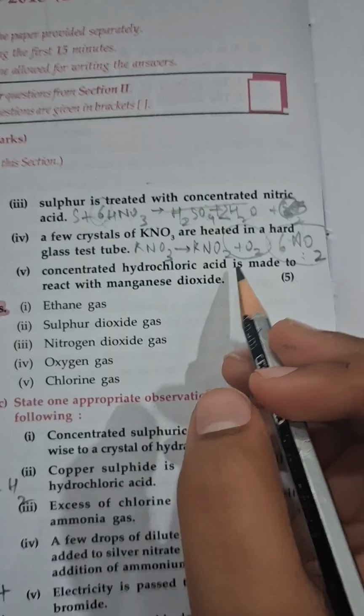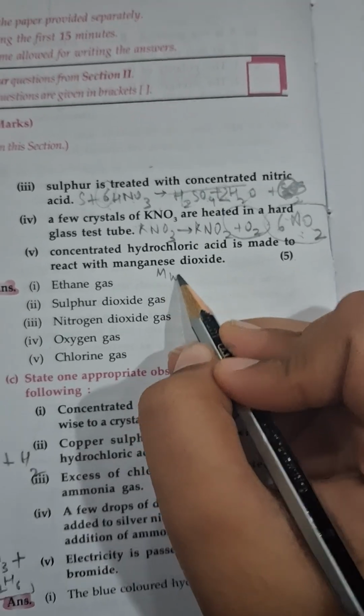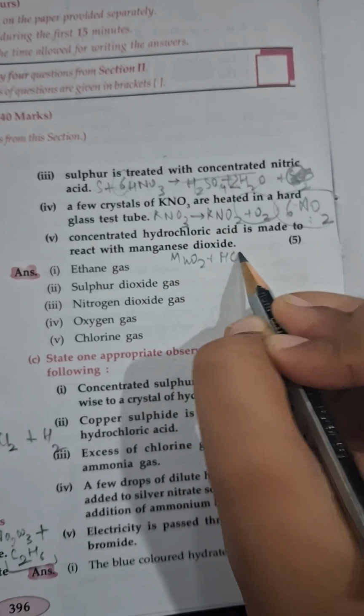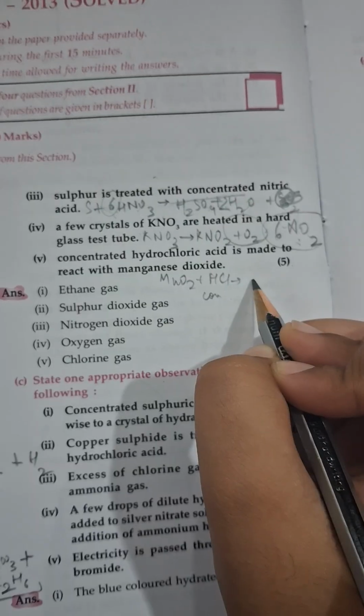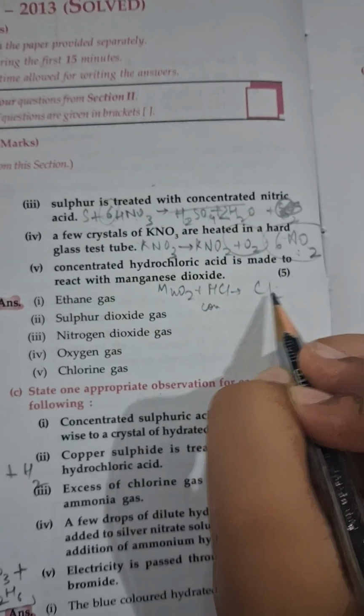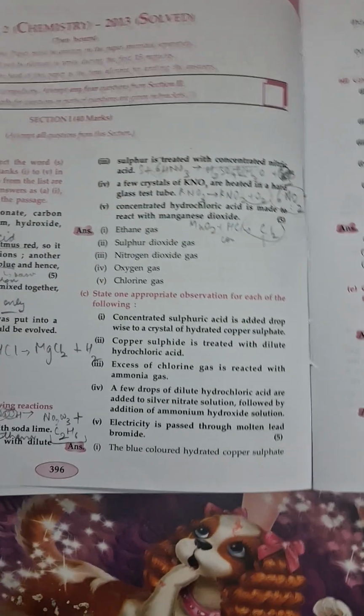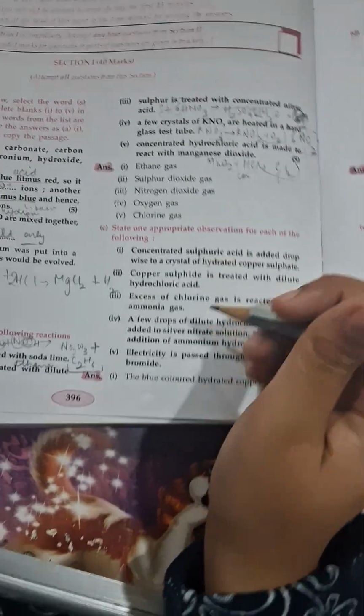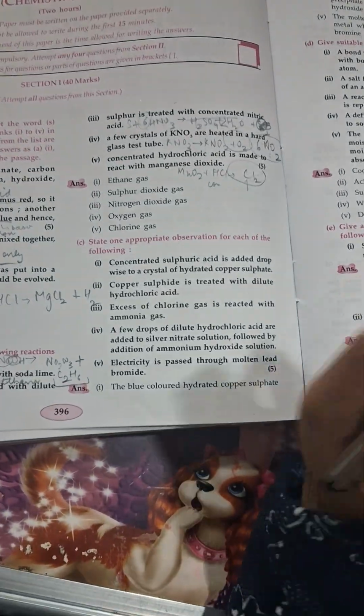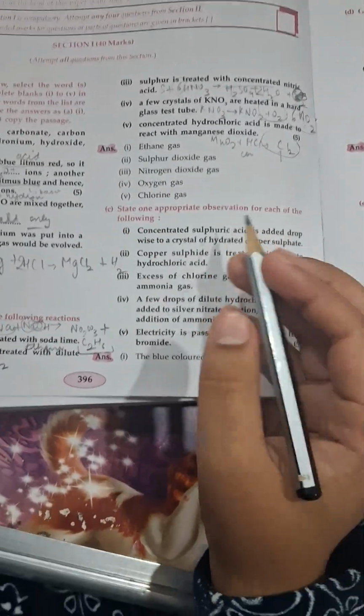When concentrated HCl is reacted with MnO2, HCl concentrated gives MnCl2, H2O and Cl2. Let's not write the full reaction, it will take a lot of time, but chlorine is the one being evolved here. So you should have a thorough knowledge of all reactions to know this question, and you do not need to mention all these reactions. Only the gas formed is required.